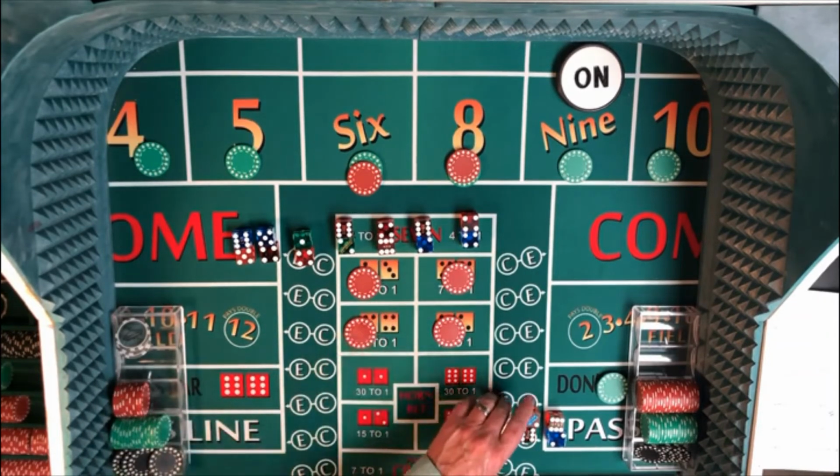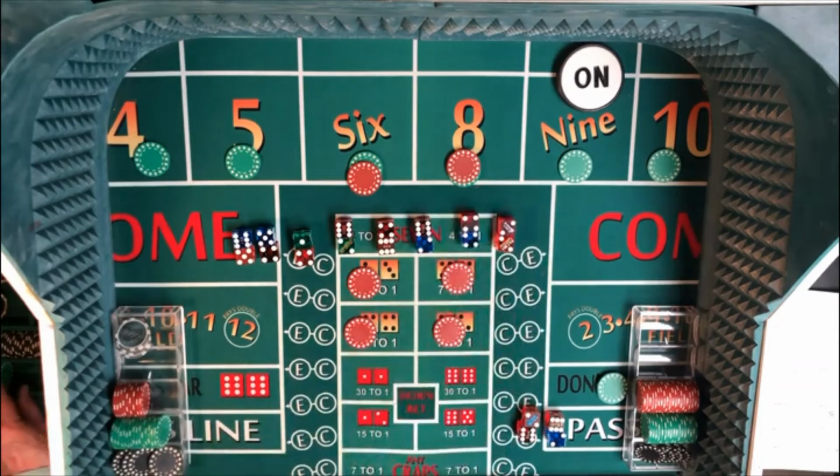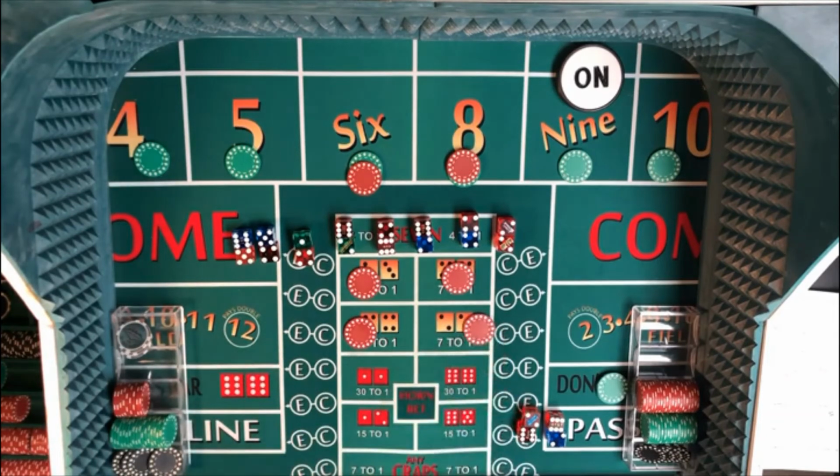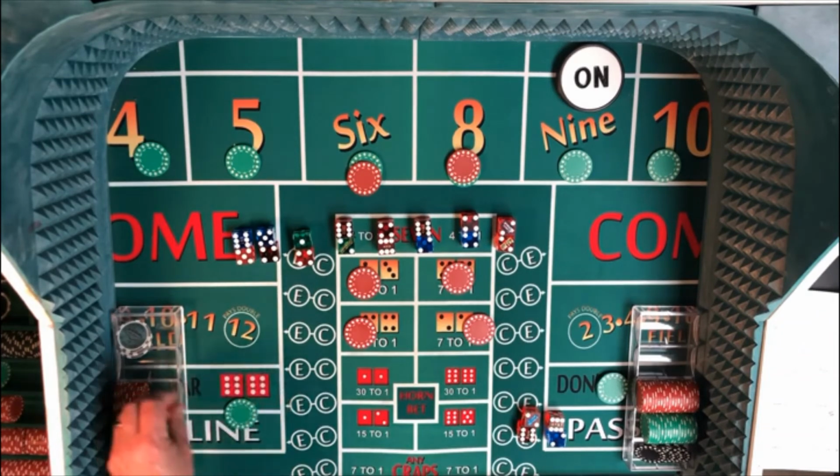All right, next roll is a hard 4. So the square pair in their baseball system is starting to heat up now. Pay the vig on that. And then the hard 4 pays 7 to 1, so that's $35. And that'll go in the rack. Double win on that one, nice hit.